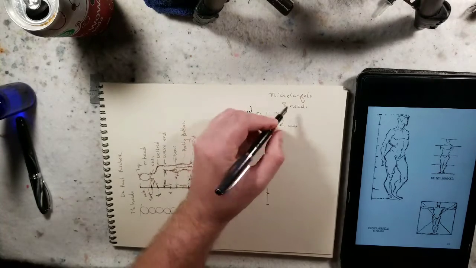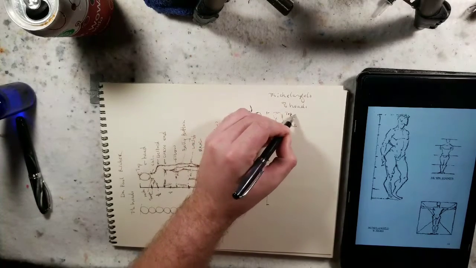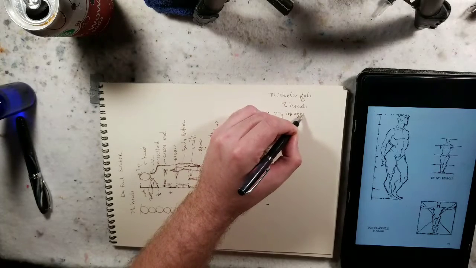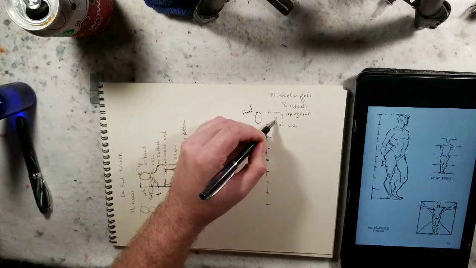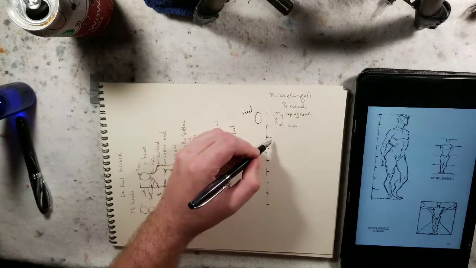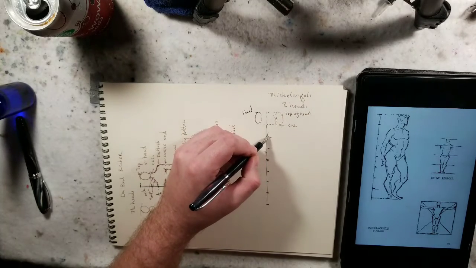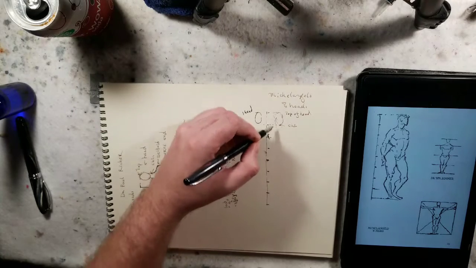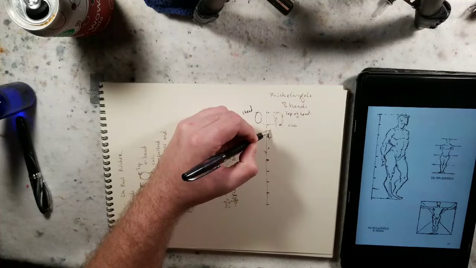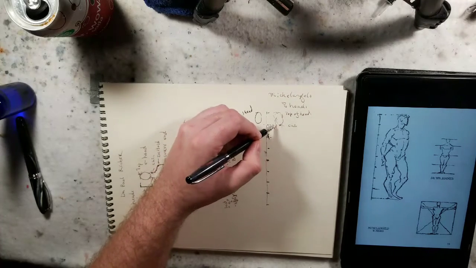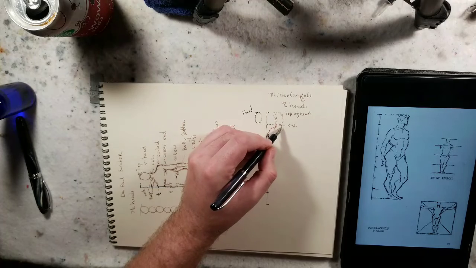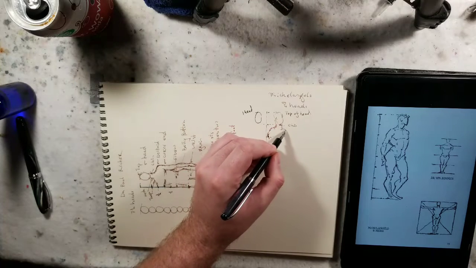So chin, top of head. I should have moved it over a little bit more. Let's do neck. Deltoid peak right here. Up, top of shoulder, traps. The neck would extend down below.